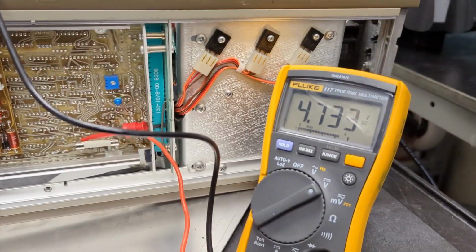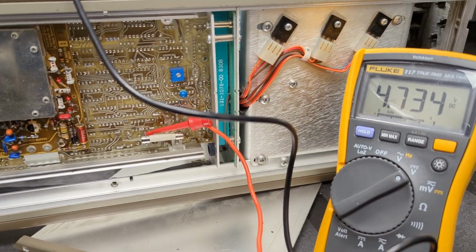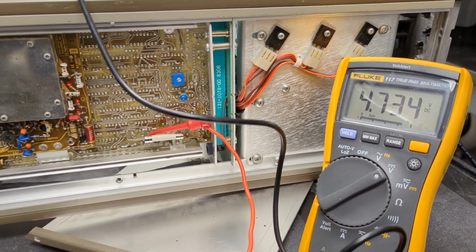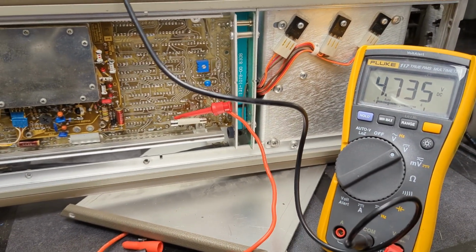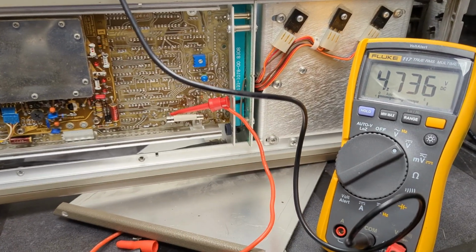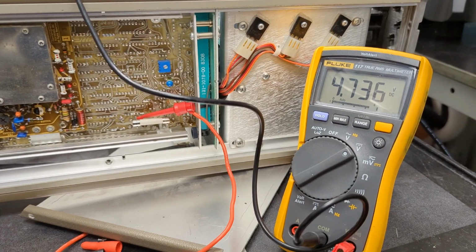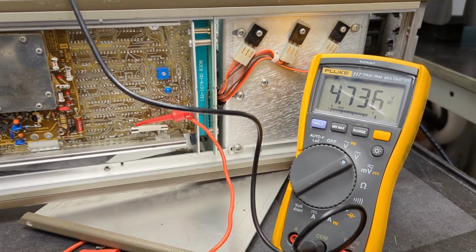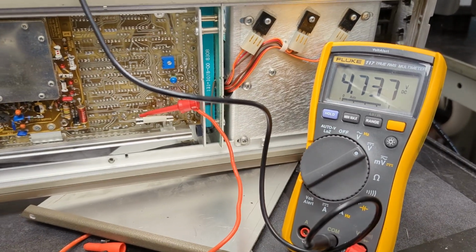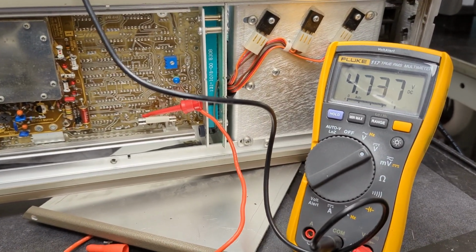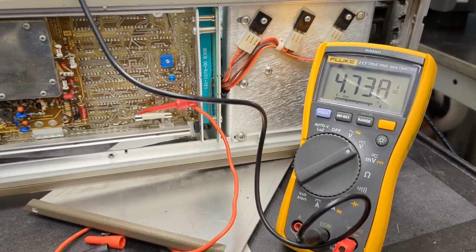See, that's why I'm not a fan of that shotgun method of just replacing caps, and especially I am not a fan of it being used as a preventative maintenance practice, because you just don't know how long these caps are going to last. There's no way to make an accurate estimate of how long they're going to last. I mean, these are from 1974, and they tested bang on.